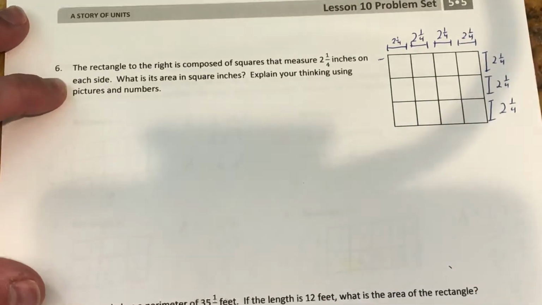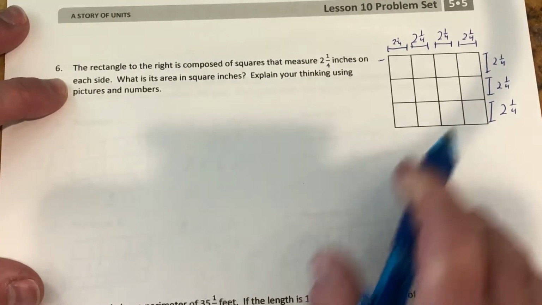And Mr. Hallbecker and myself, we love putting these kind of word problems to check your understanding of this.